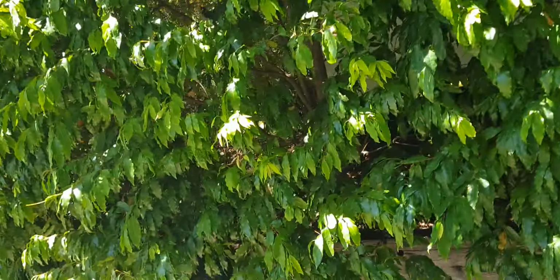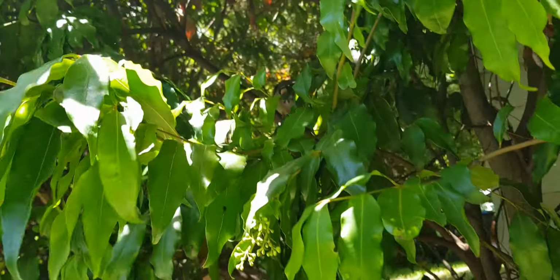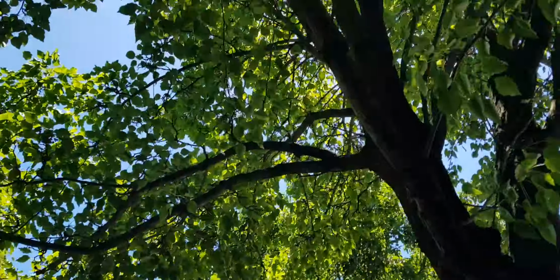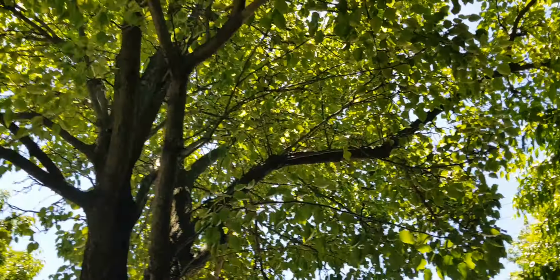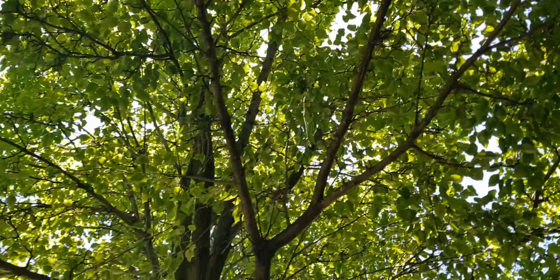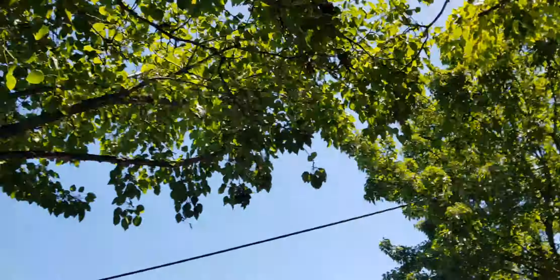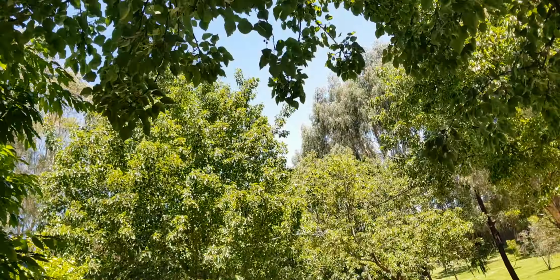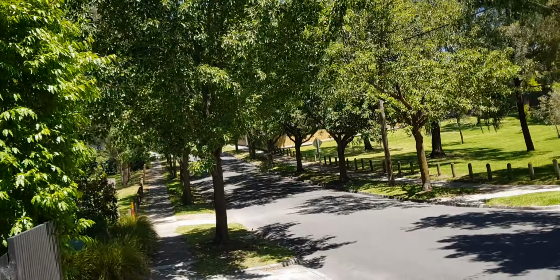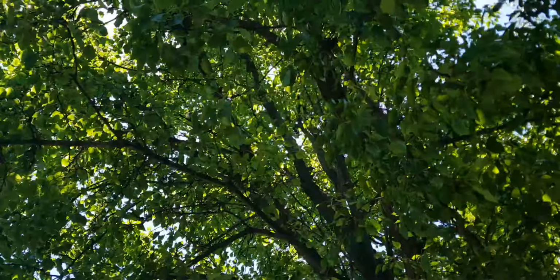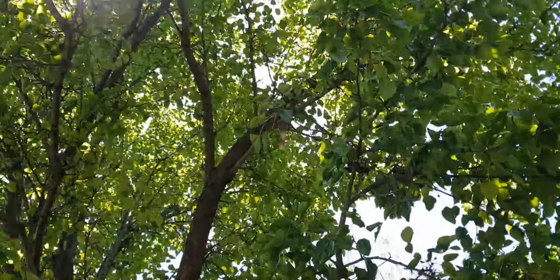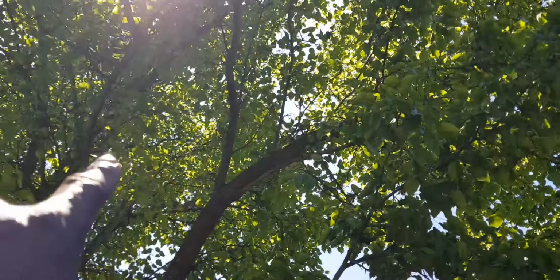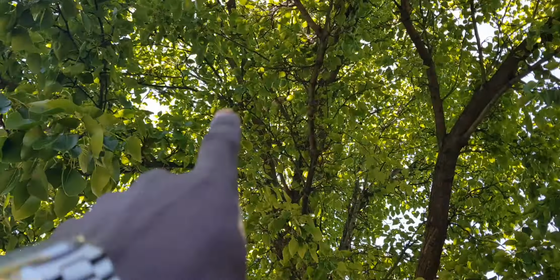Try to attack me. Don't do that again. He tried to attack me, so it's probably protecting its nest. So guys, there's probably a nest somewhere here, and that Indian myna, I think that's what they call them. I don't know if they came from India, but they're quite aggressive. See this one? Again, trying to attack me, that one. They're quite aggressive.